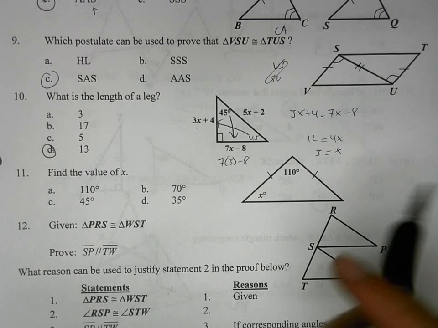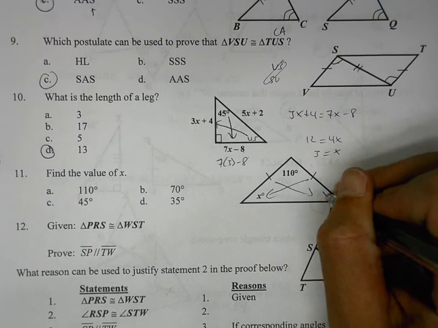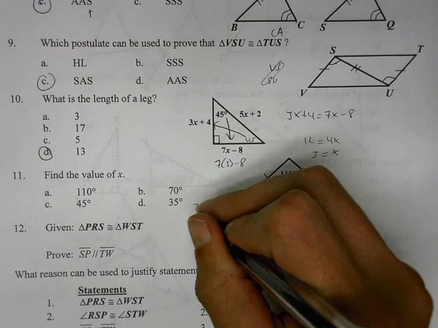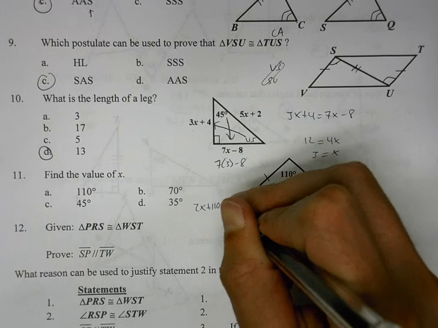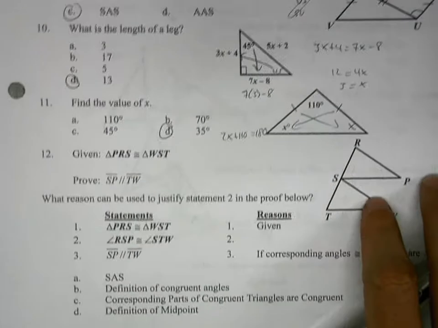Find the value of x. These are congruent, so if that's x, this must also be x. So it's 2x plus 110 equals 180, and you solve and get x equals 35.